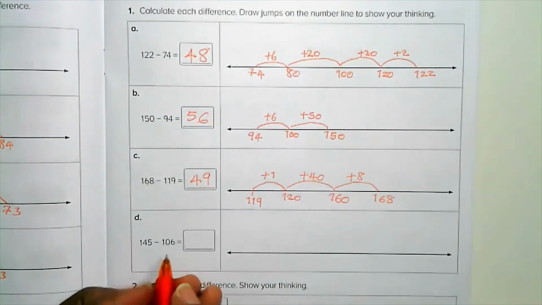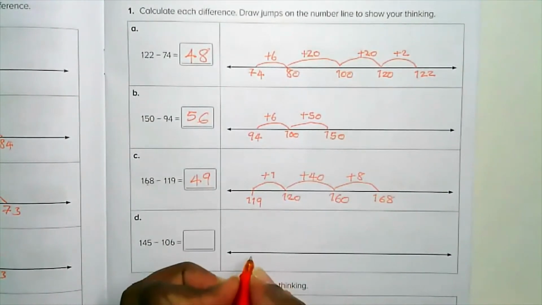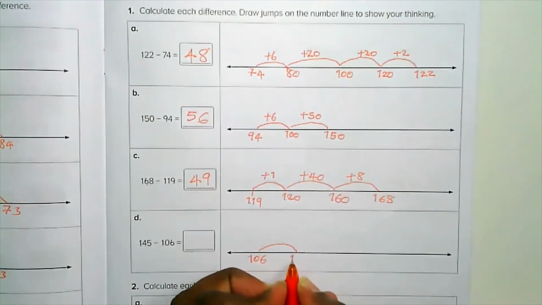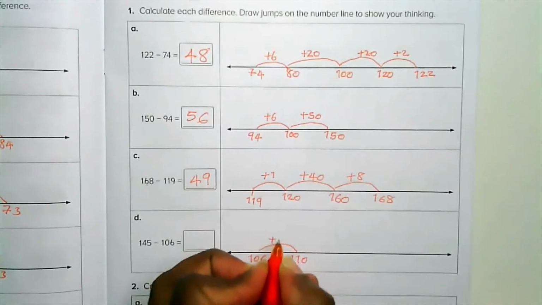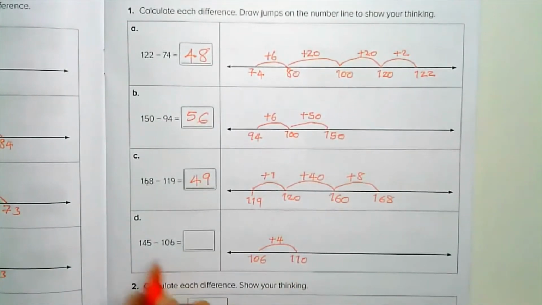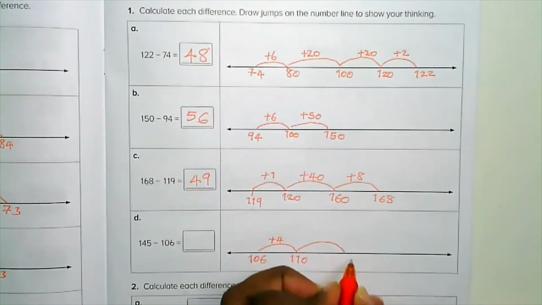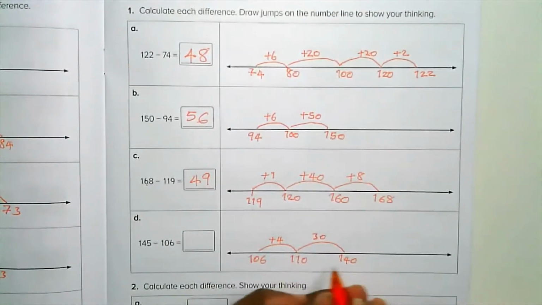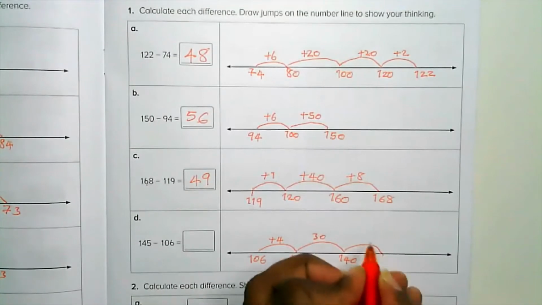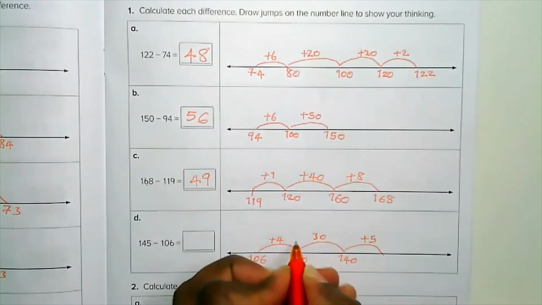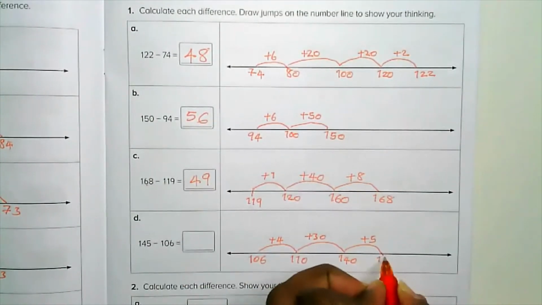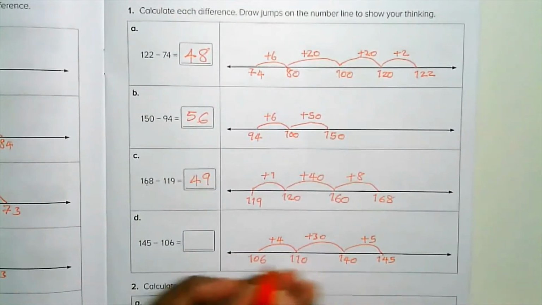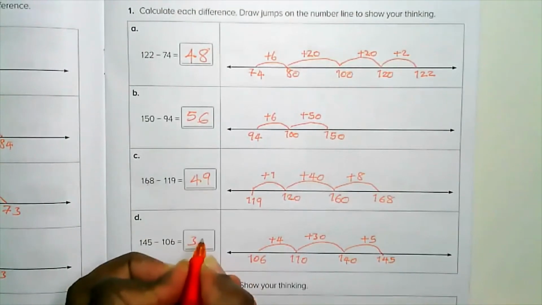Now here, the lesser number is 106. Make it a round figure to be 110 by adding 4. Then make it 140 by adding 30. Then another 5 will be 145. So let's add up these jumps. 30 plus 4 plus 5 will be 39.